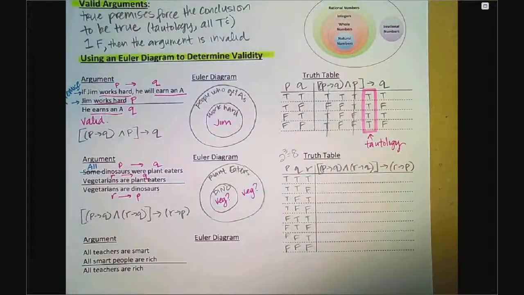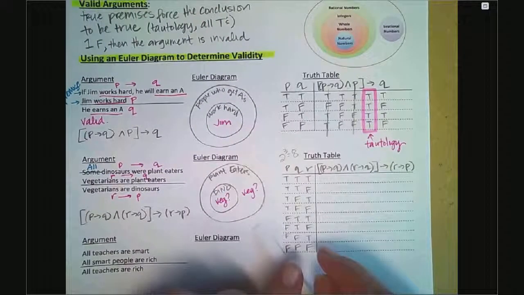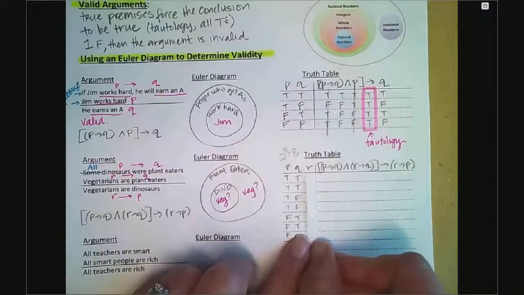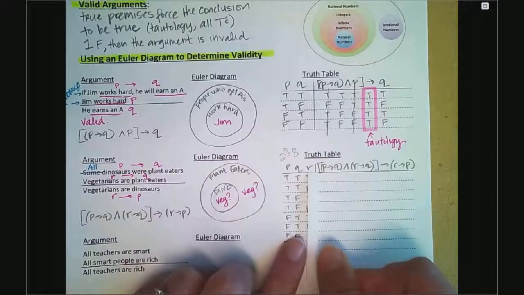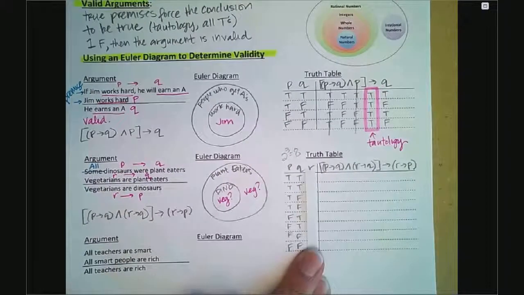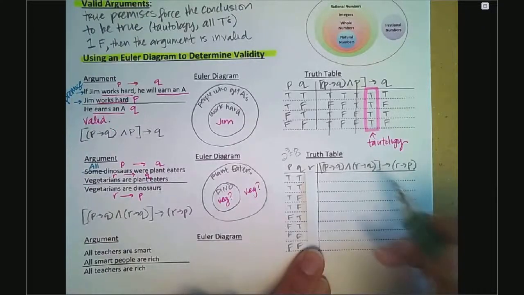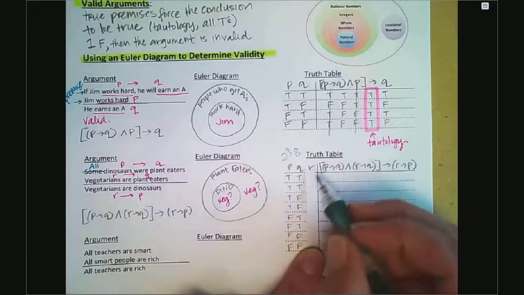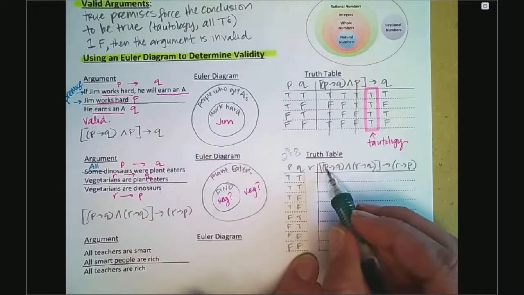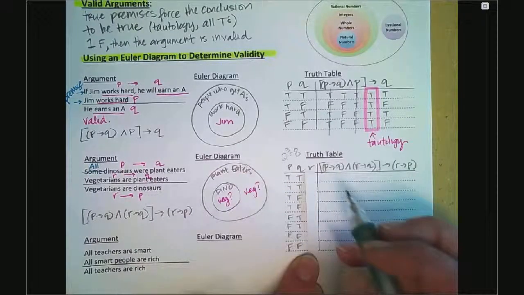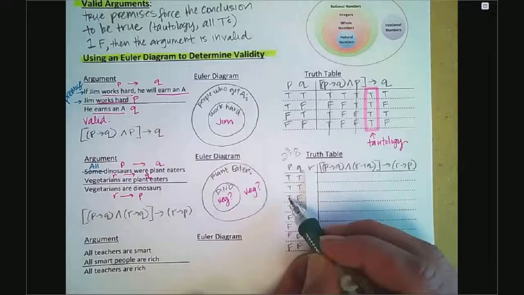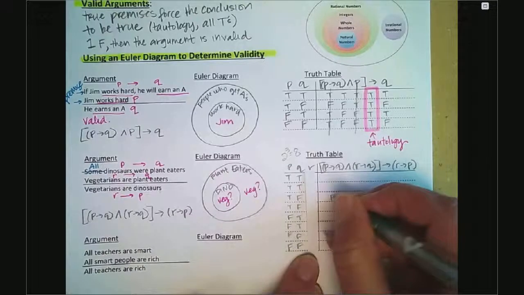So I'm going to cover up R. First one. Okay. P and Q, I'm looking for a true implies false. True implies true, true implies true, true implies false. Okay, so here's a false. Here's a false. Everything else is true.